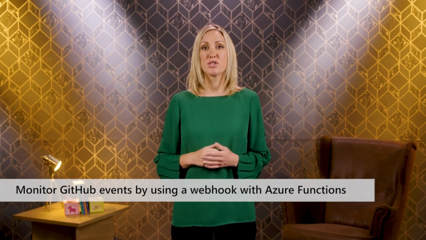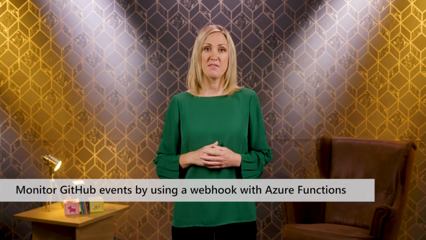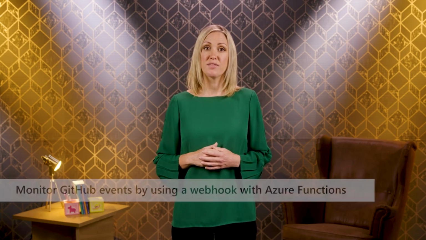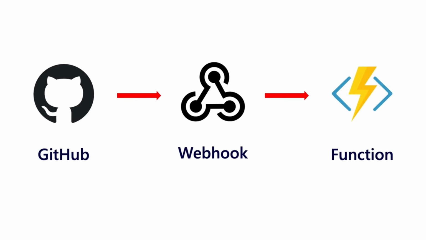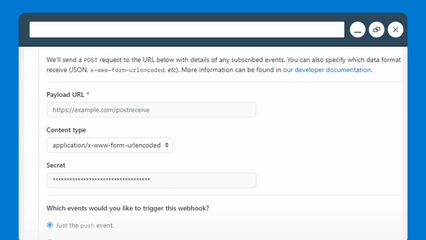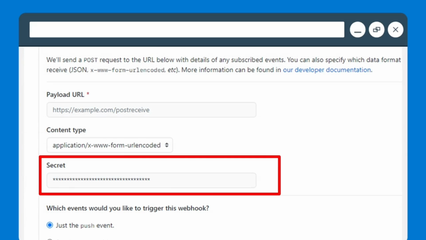In the monitoring module, you saw how to monitor GitHub events by using a webhook with Azure Functions. Webhooks offer a lightweight mechanism for your app to be notified by another service when something of interest happens. You learned how to trigger an Azure function with a GitHub webhook and parse the payload for insights. Next, you created a function triggered by a webhook and set up a webhook for a GitHub repository. Then you triggered an Azure function with a GitHub event and learned how to secure webhook payloads with a secret.